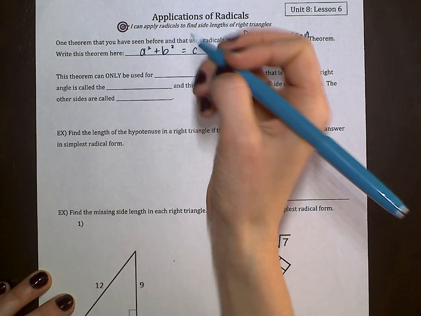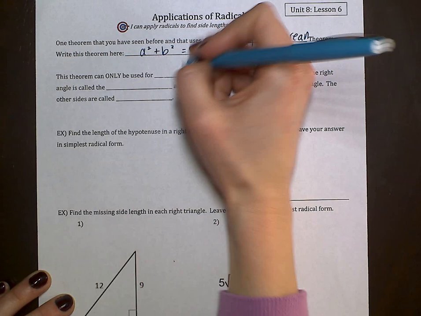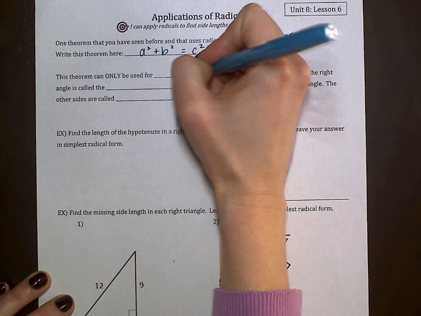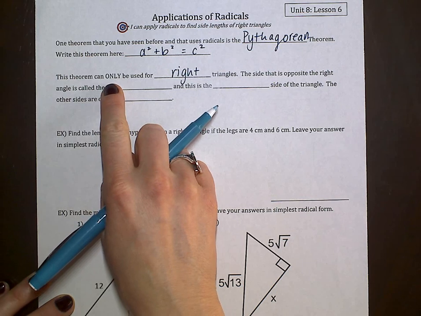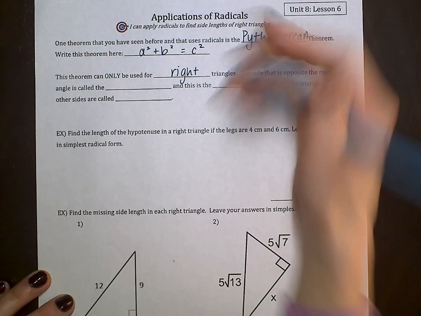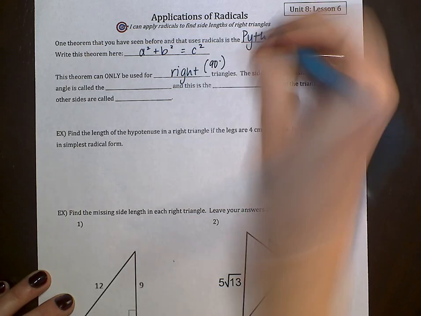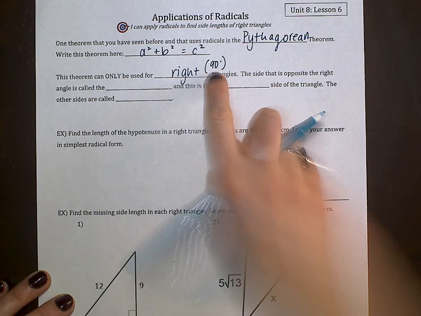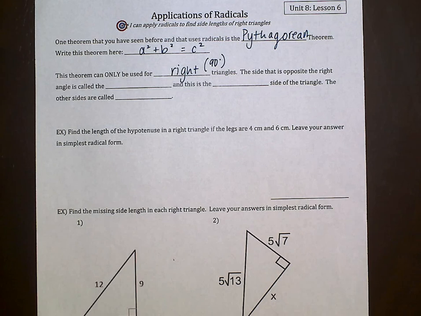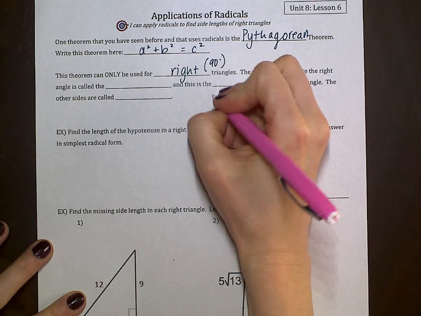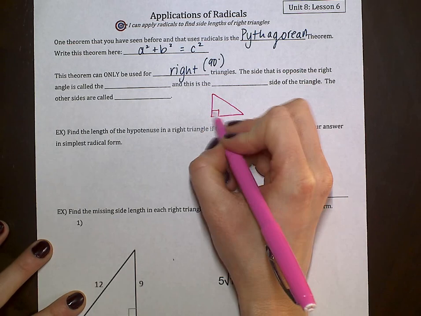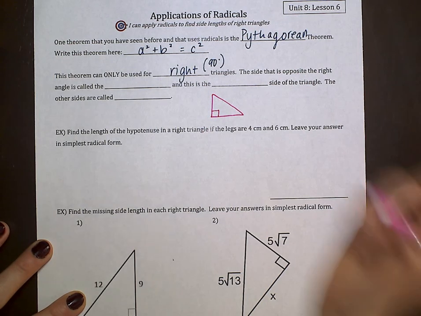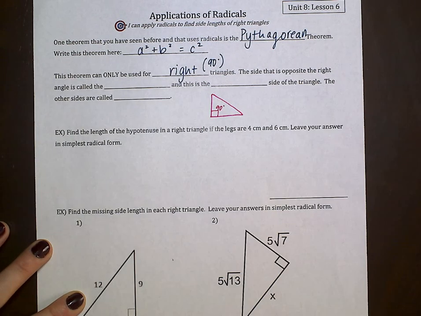Now, I just mentioned that this theorem is used in right triangles, and realize that it can only be used for right triangles. So hopefully you remember what a right triangle is. It's a triangle that has a 90-degree angle. So I'm going to draw a picture of a right triangle down below here. The right angle, we note that with a little square in the corner. So that would be my 90-degree angle.